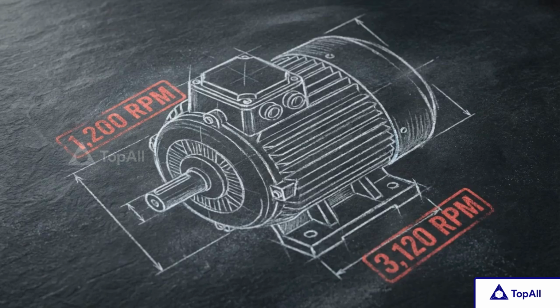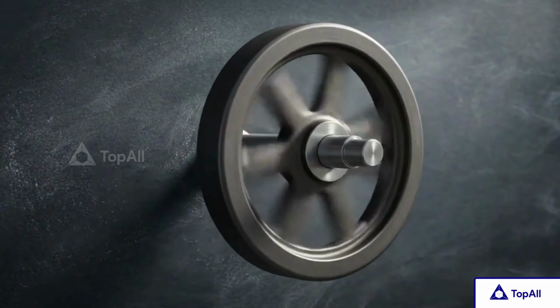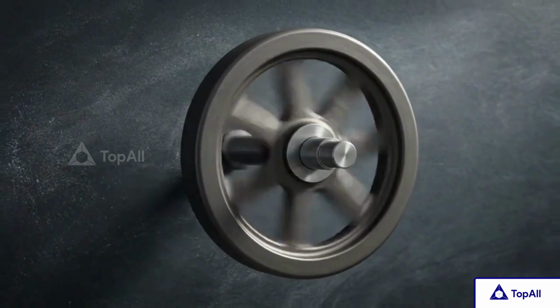To see these equations in action, consider a motor wheel that increases its speed from 1200 RPM to 3120 RPM in 16 seconds. We can use our framework to determine the exact acceleration of this flywheel. Our first objective is to calculate the uniform angular acceleration.